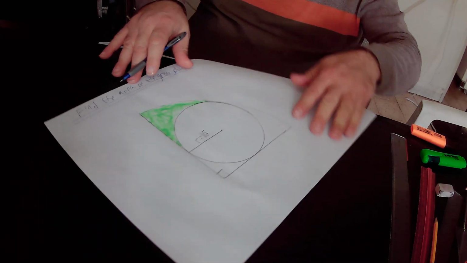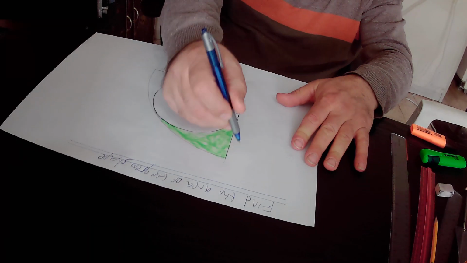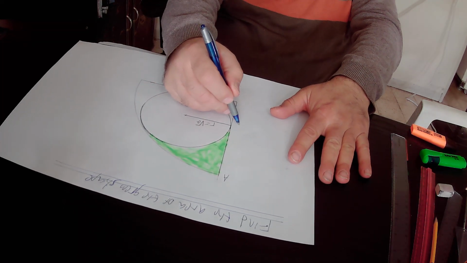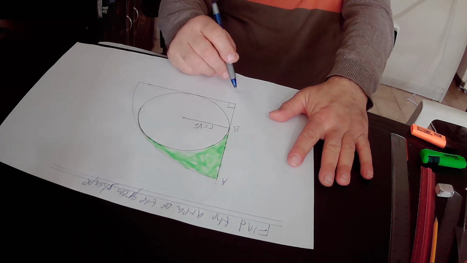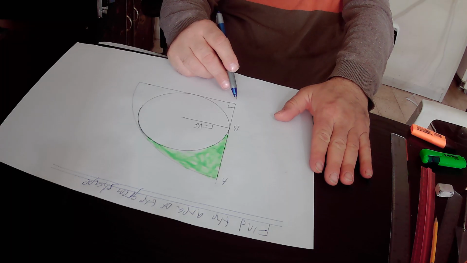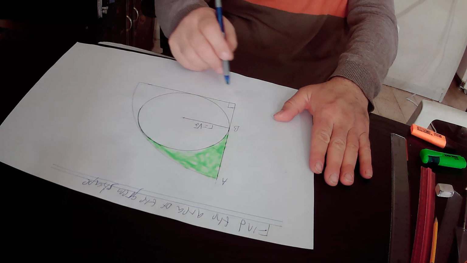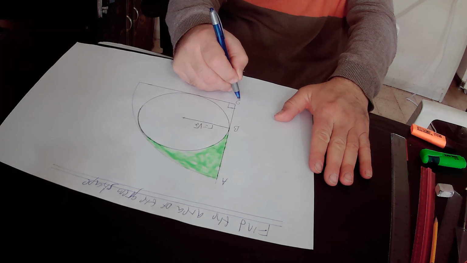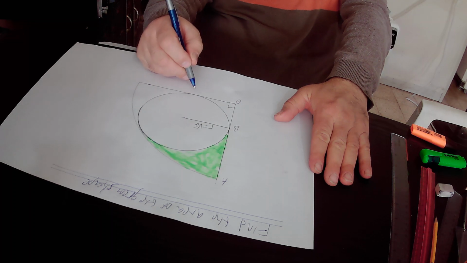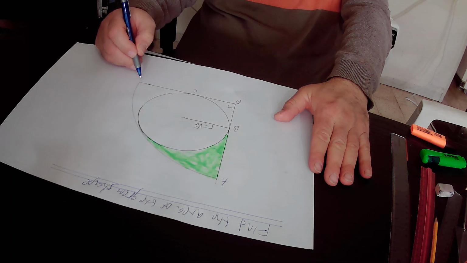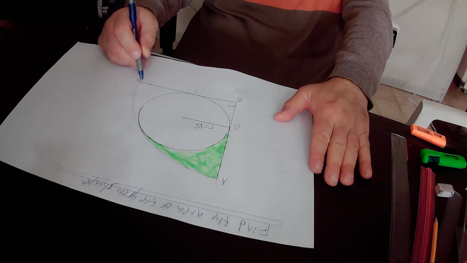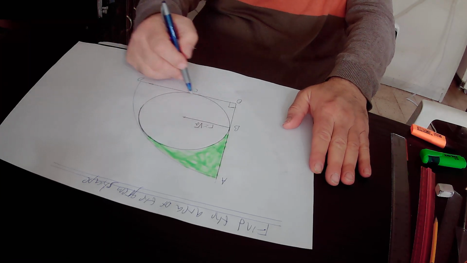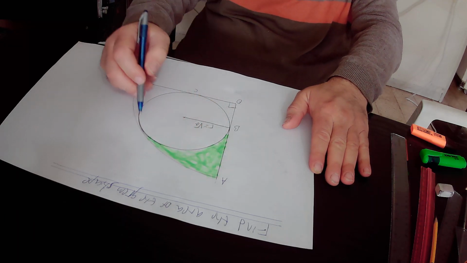We define this point as A. We define this point as B. This point is the center of the quarter circle, and we define it as O. We define this point as C. We define this point as D. This point is the touching point between this small circle and the big quarter circle.